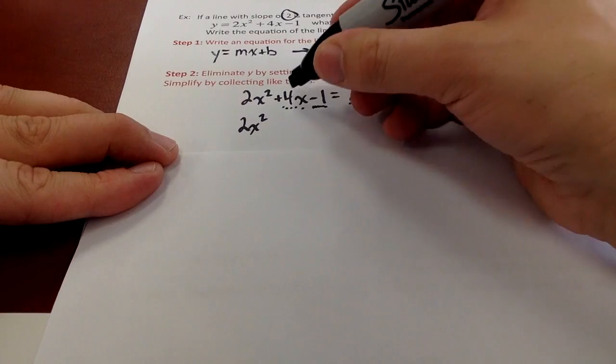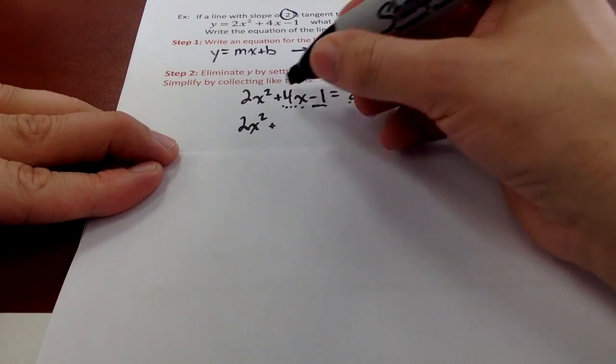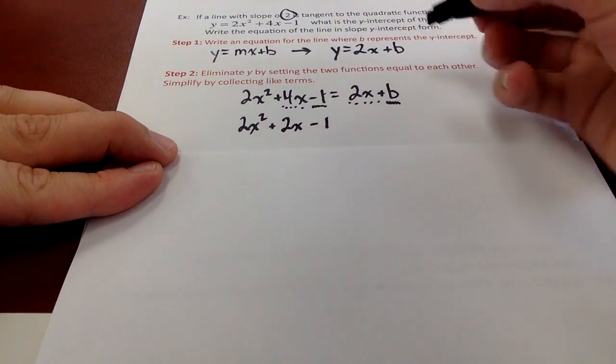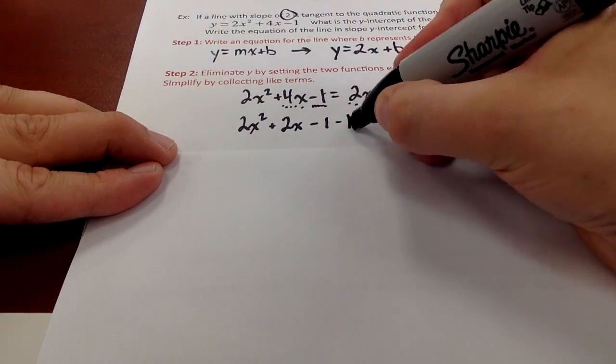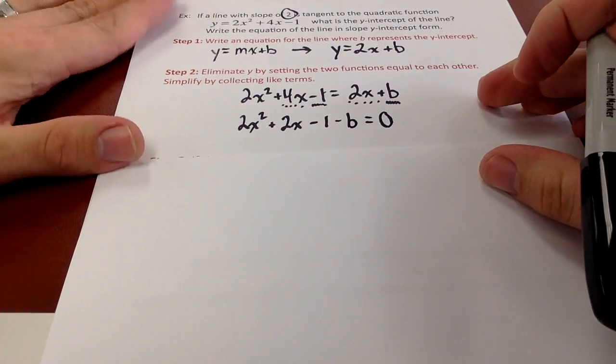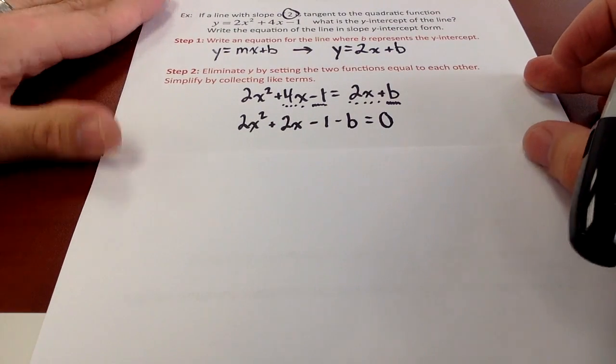So I'm going to bring everything over to the other side and collect my like terms and simplify. If I bring 2x over to the other side, I subtract 2x, so this just becomes 2x. I still have -1 here, and I'm going to subtract b as well, and that's going to be equal to 0.